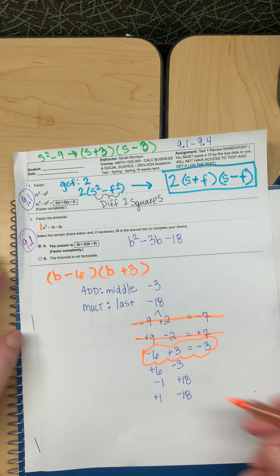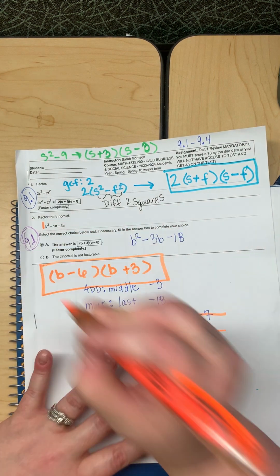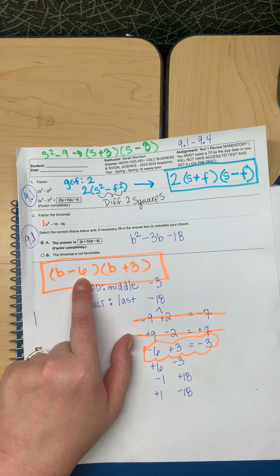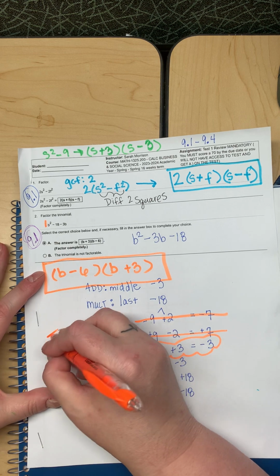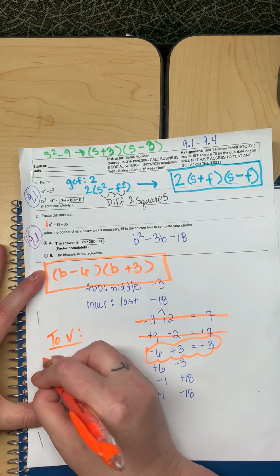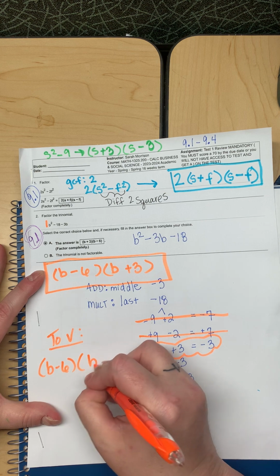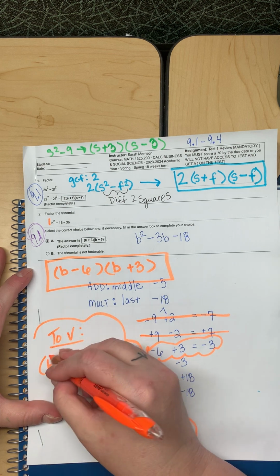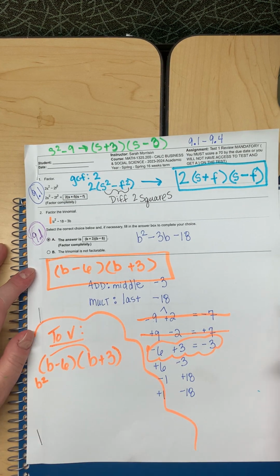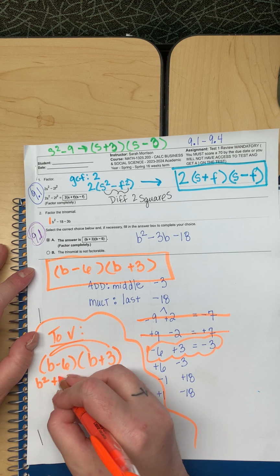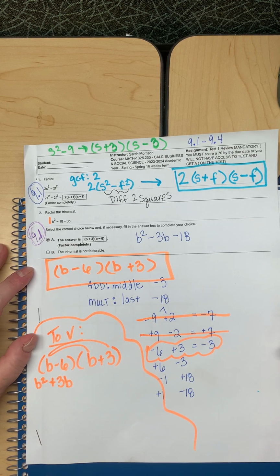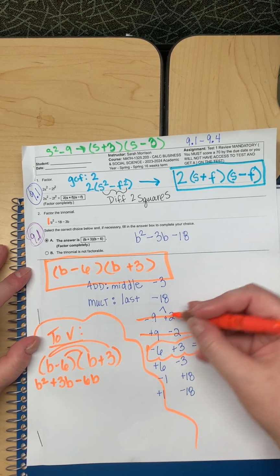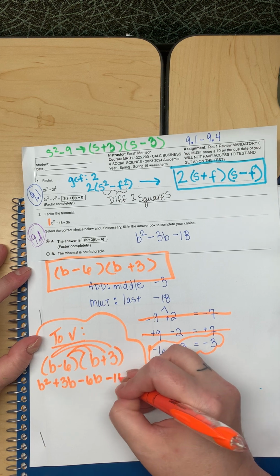Woohoo! And if you want to check yourself at home, you could multiply this out and see if you get the original problem. So if I wanted to check myself, I could say, let's multiply this out. B times b is b squared. B times 3 is plus 3b. Negative 6 times b is negative 6b. Negative 6 times plus 3 is negative 18.